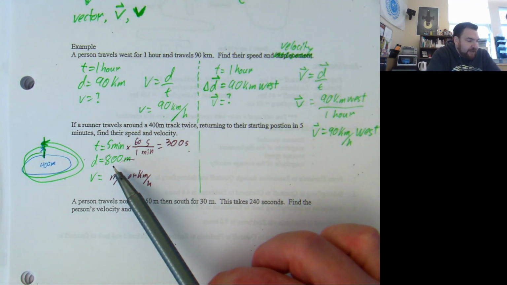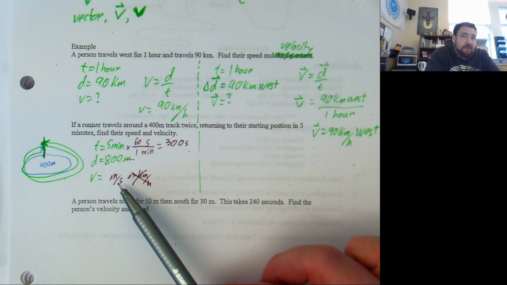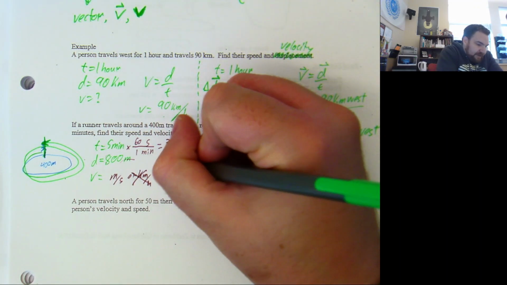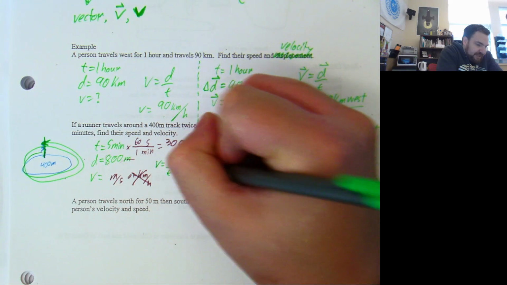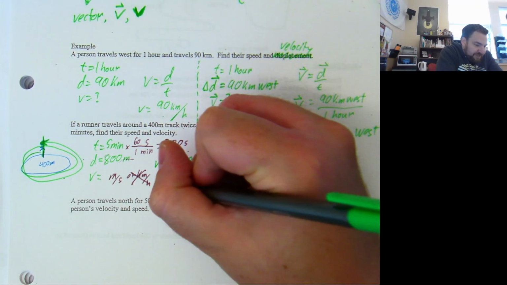We still have our 800 meters, so our velocity is going to be in meters per second. Now let's calculate this. V equals d over t, so that's 800 over 300. What's the speed?